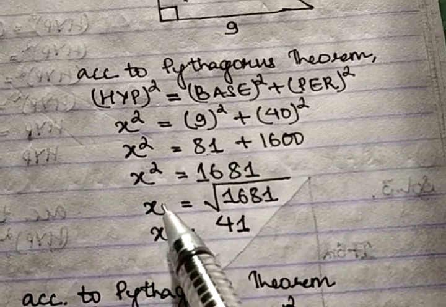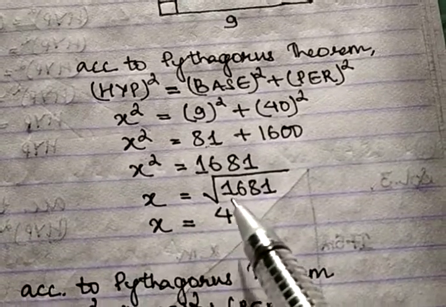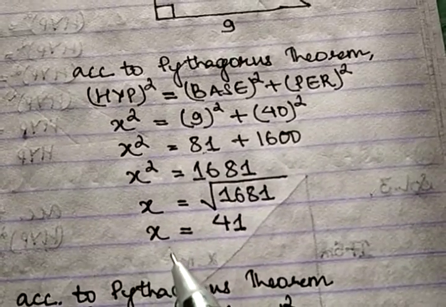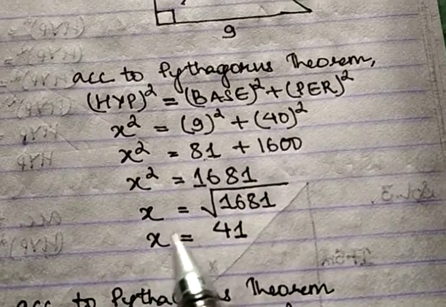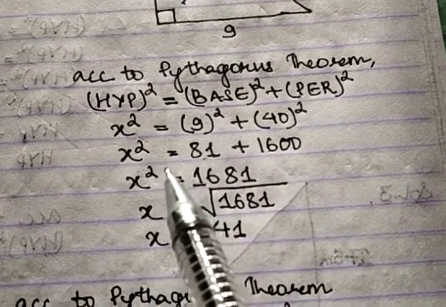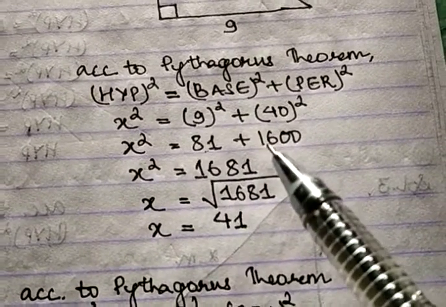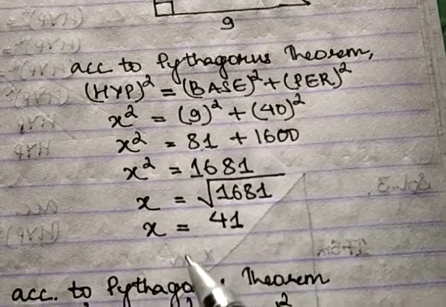When you remove the square from one of the sides, you need to place square root on the other side. Listen carefully once again, I'm going to repeat it. Whenever you remove square from one of the sides, you need to replace it with square root on the other side.